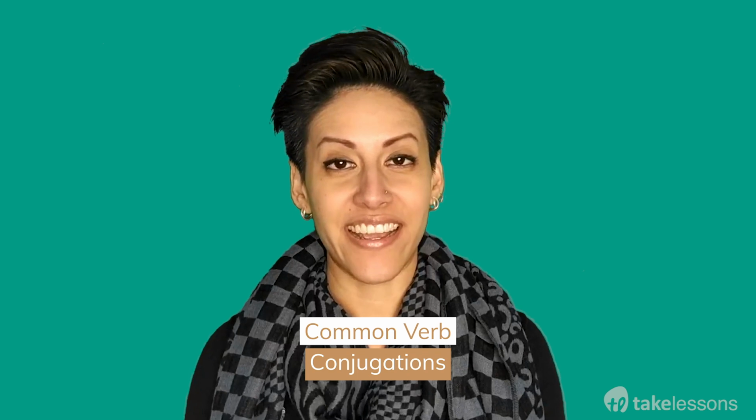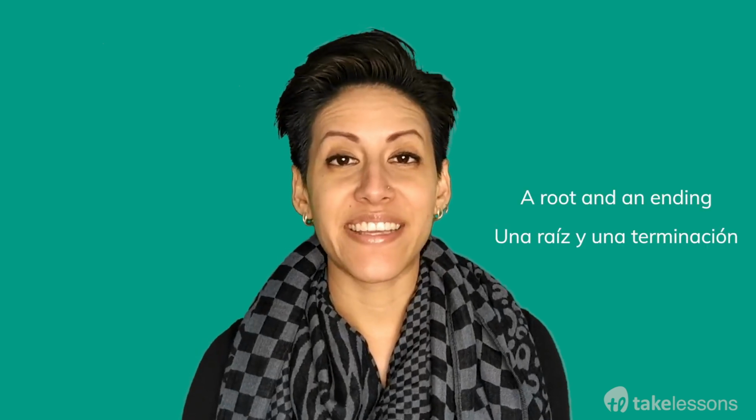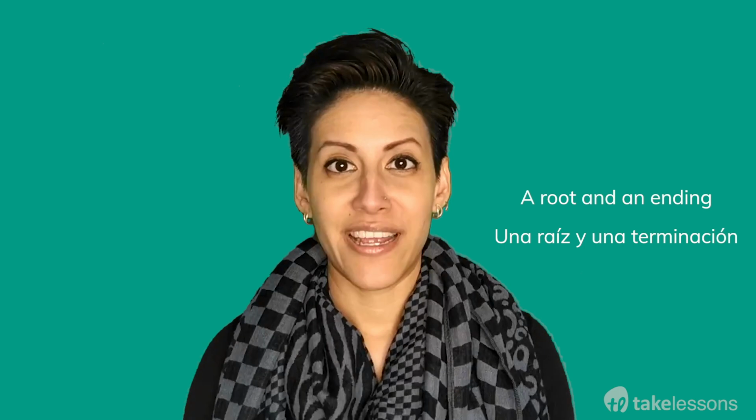Let's get started. The first thing we need to know about verbs in Spanish is that they have a root and an ending, una raíz y una terminación. Now there are three endings: AR, ER, and IR.